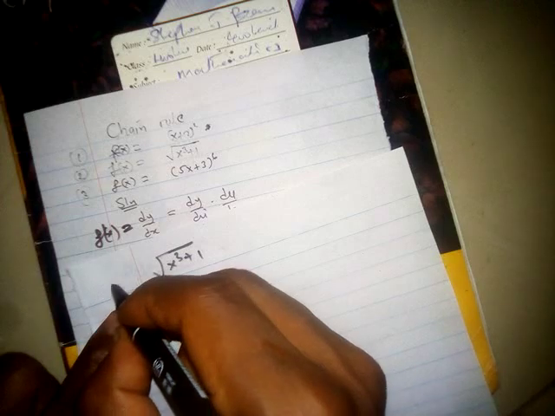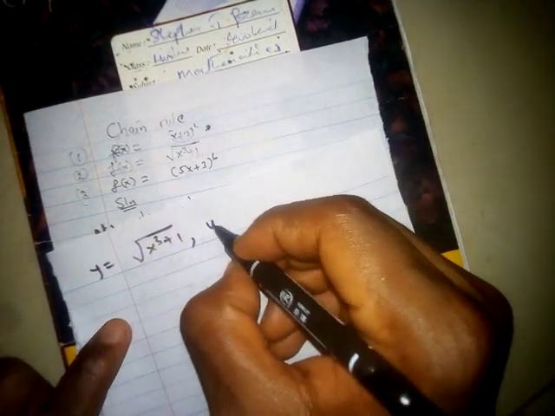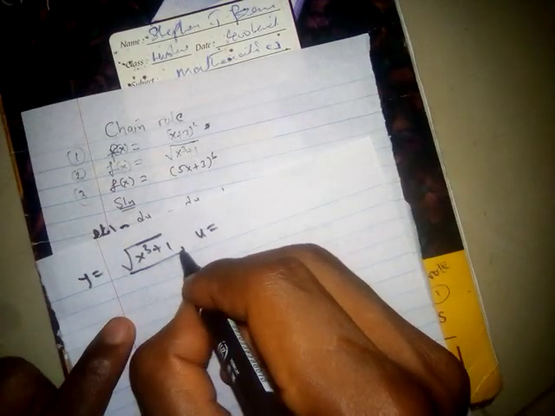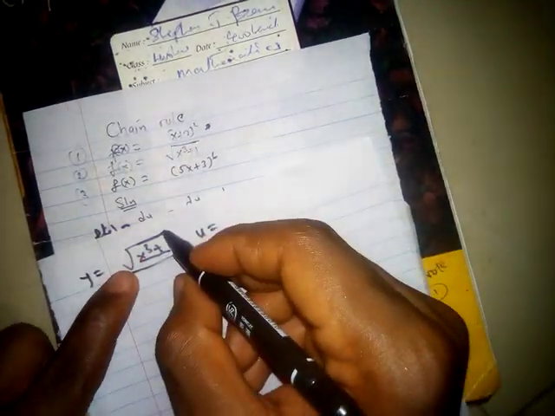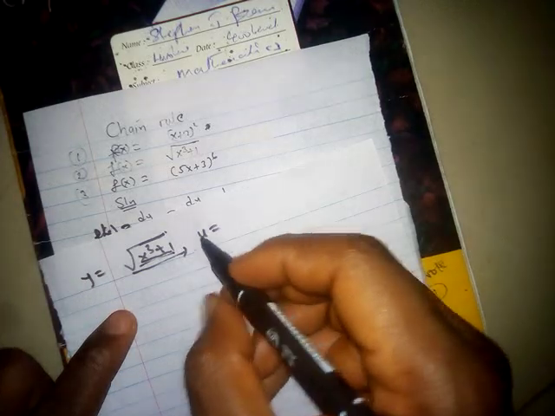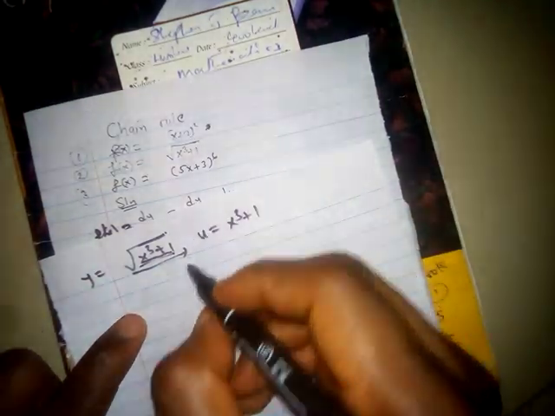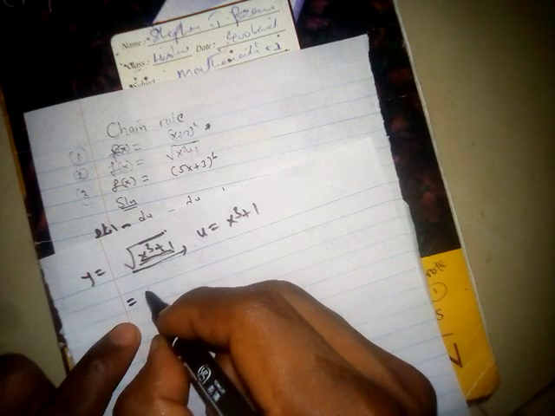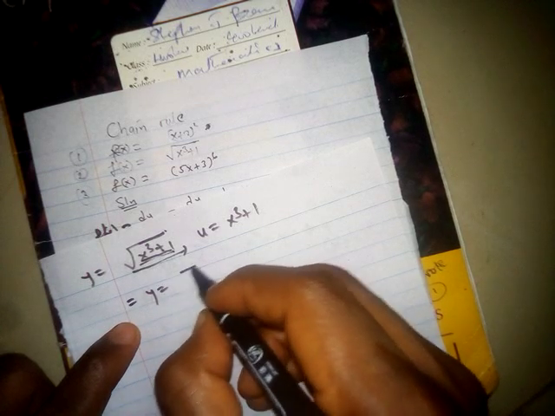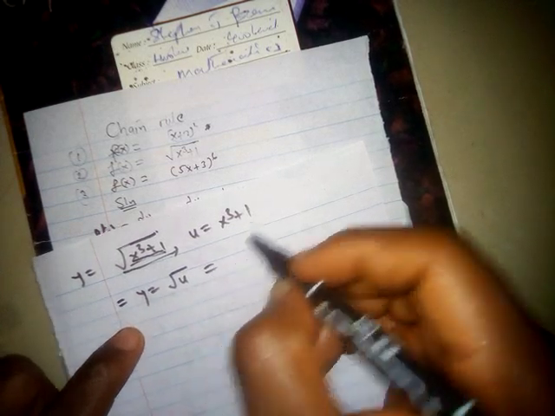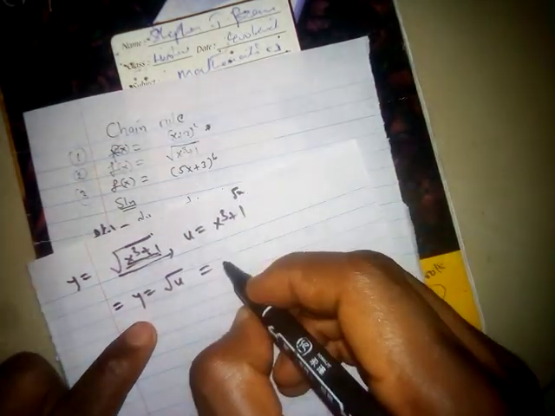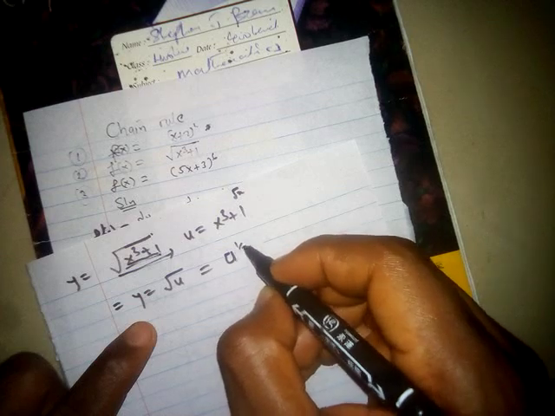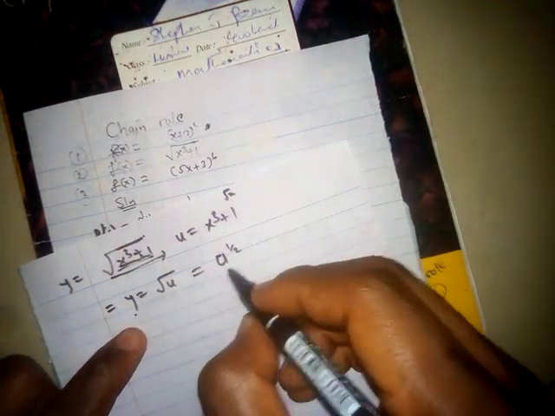So let y equal to this, and let u equal to, remember this is the outside function, this is the inner function, so it's like a function containing a function, a root function containing a polynomial. So u is x cubed plus 1. So y is equal to the square root of u. Now, from our other video we saw something like this, square root of x, so we say that this is u raised to the power of half. Therefore my y is equal to u raised to the power of half.